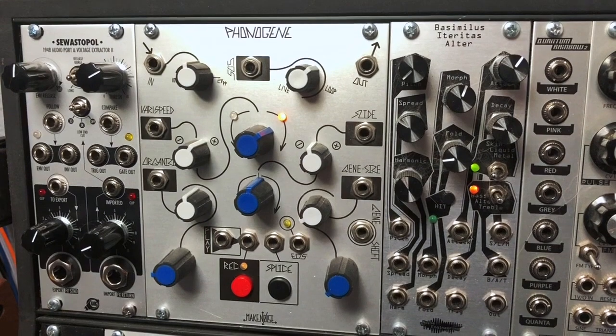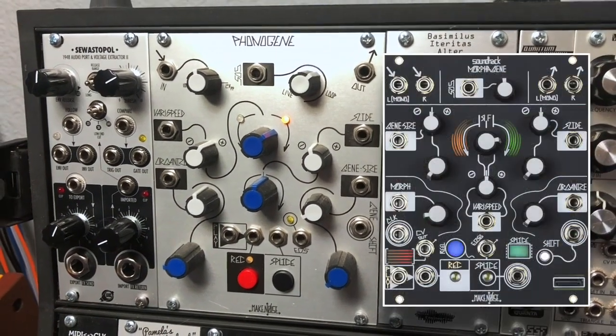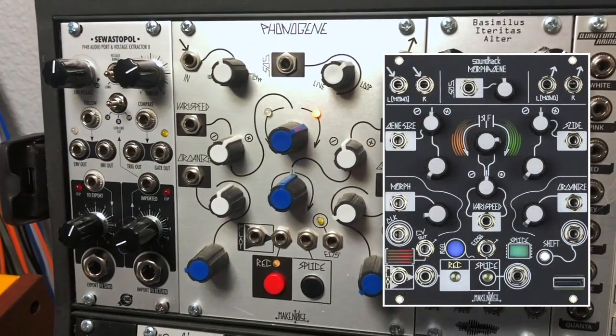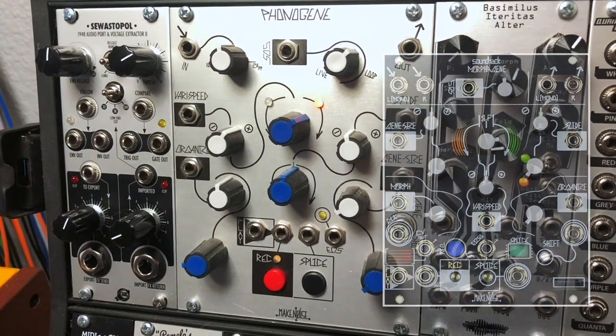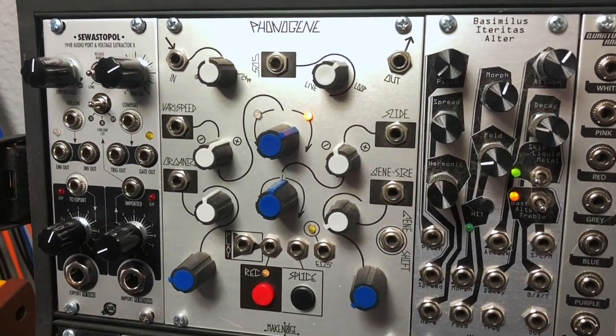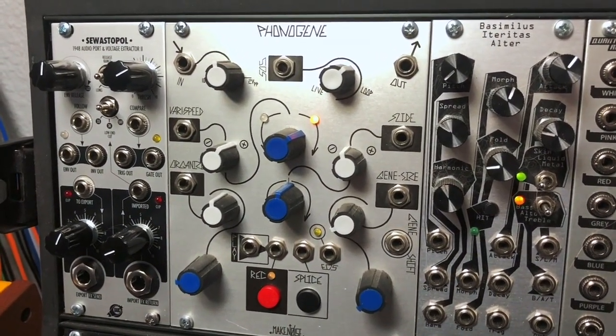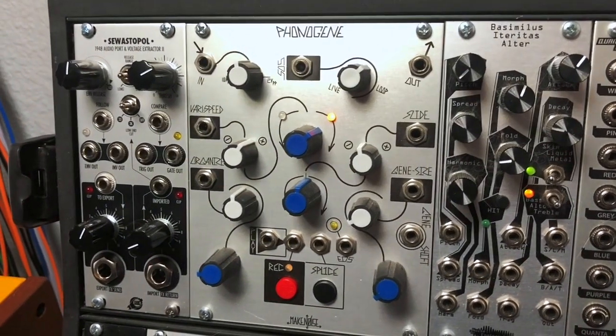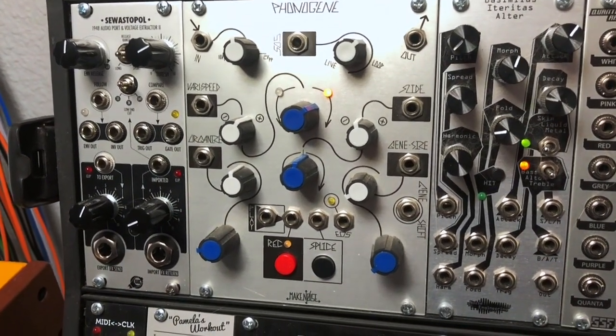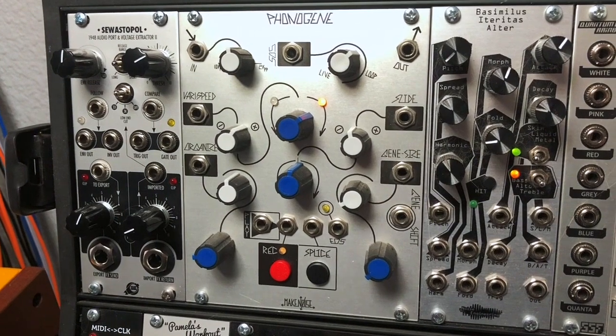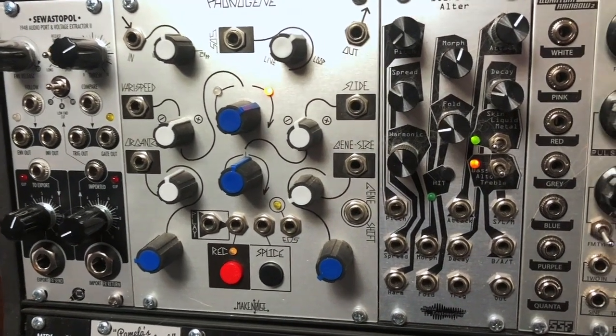They have a newer one now called the Morphogene. I'm sure many people are familiar with that. I constantly go back and forth as to whether I should update to the Morphogene. I love a few features about it, but this one just has this cool glitchiness that the Morphogene does not. The Morphogene is like too clean. And I would miss that, I think. So I've kept the Phono Gene around.